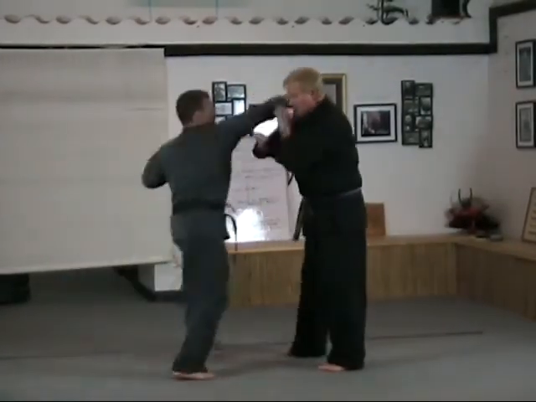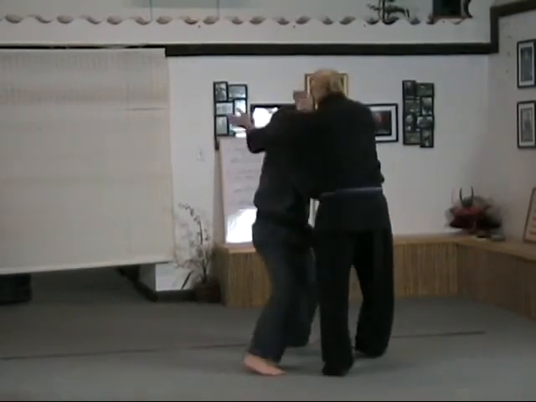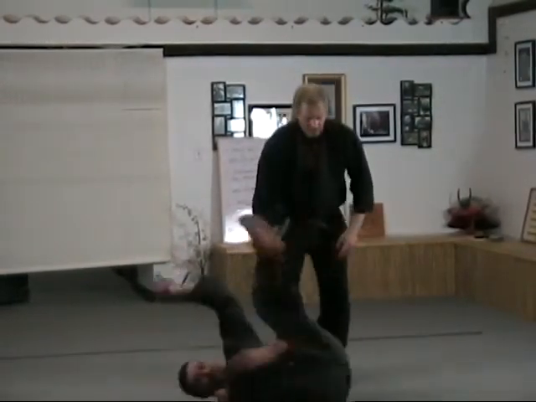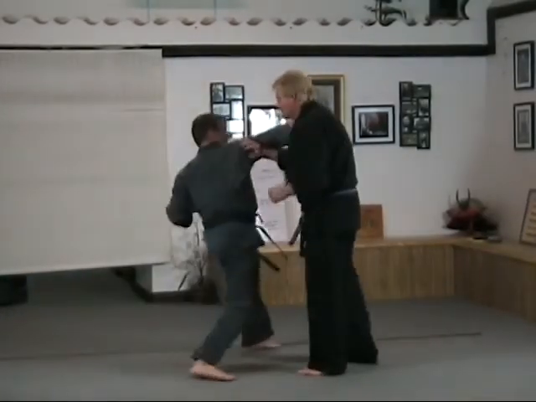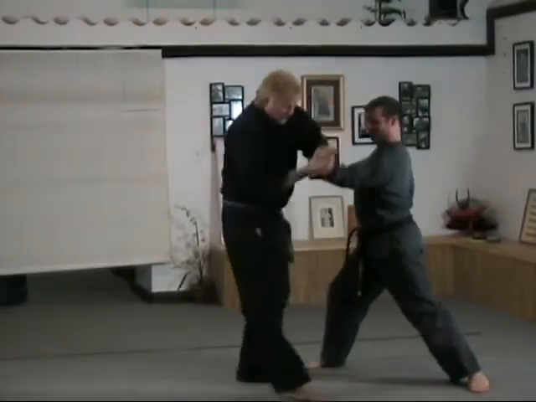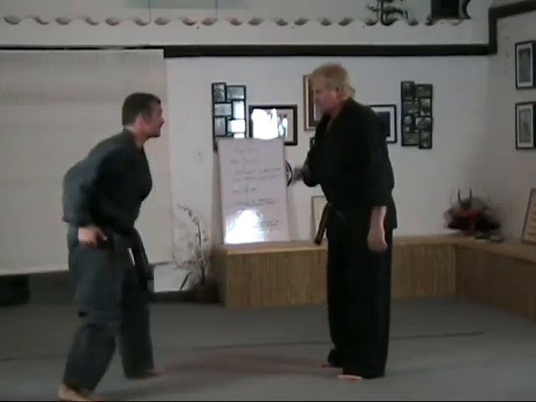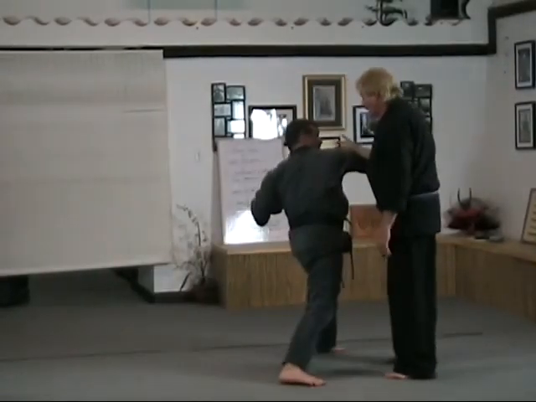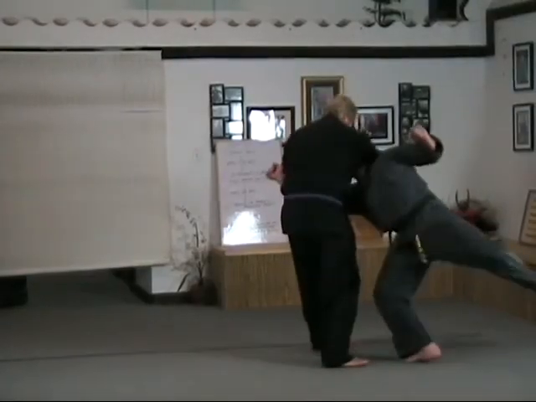Then he's going to punch. This time we're going to follow the retracting side back, and cut into a throw. Then, he's going to punch, you're going to follow the retracting side back, and roll this into a lock. Then he's going to punch. I'm going to manipulate, cut to the outside. He's going to rotate. You're going to move in, cut him into a throw.